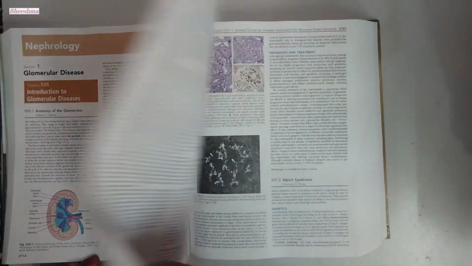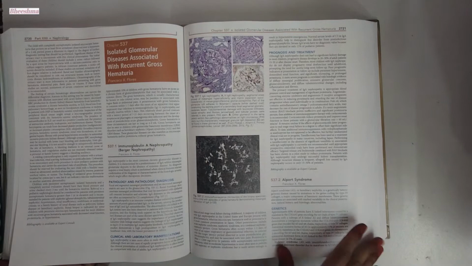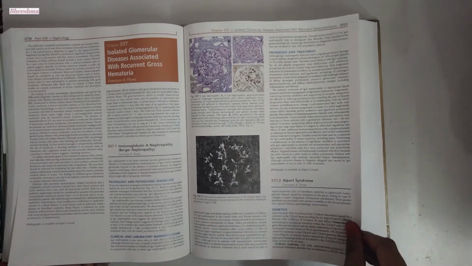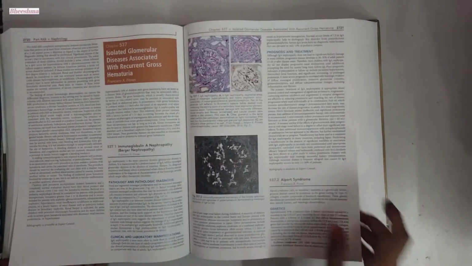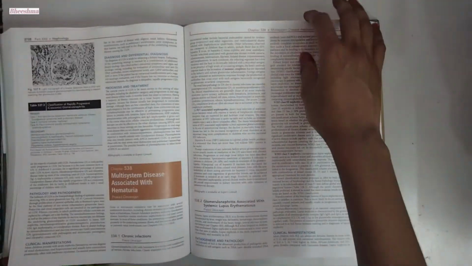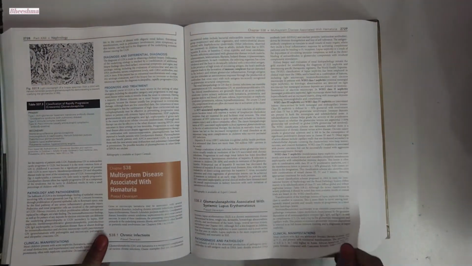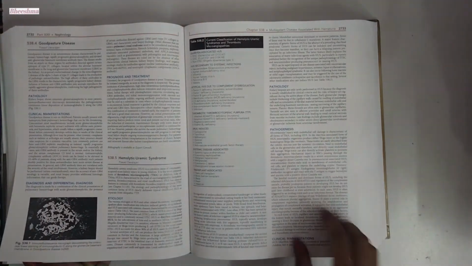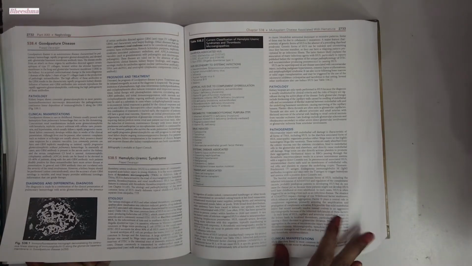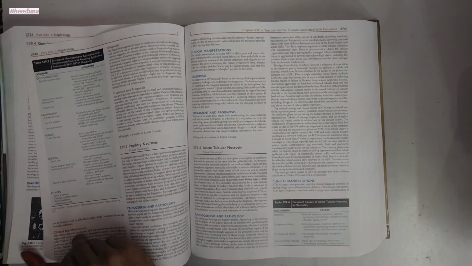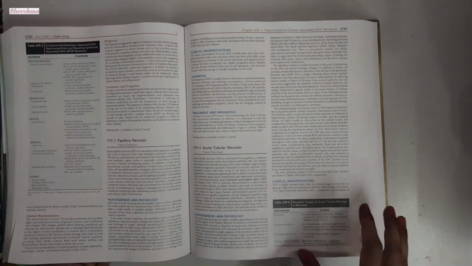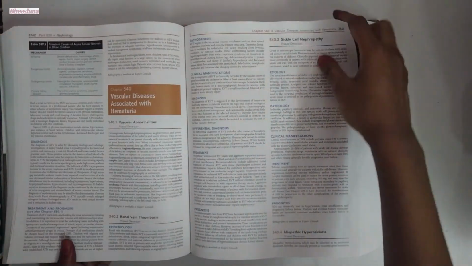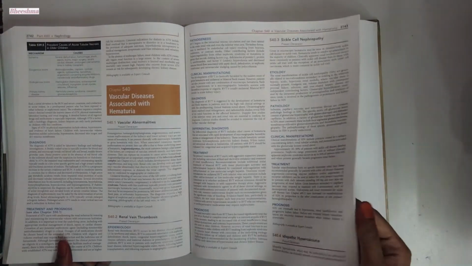Then about glomerular filtration. Isolated glomerular disease associated with recurrent gross hematuria. Then Alport syndrome. Then about multi-system disease associated with hematuria. The main causes, etiology, pathology, pathogenesis, clinical manifestation, differential diagnosis. Diagnosis is given, then treatment, prognosis. Then vascular disease associated with hematuria.